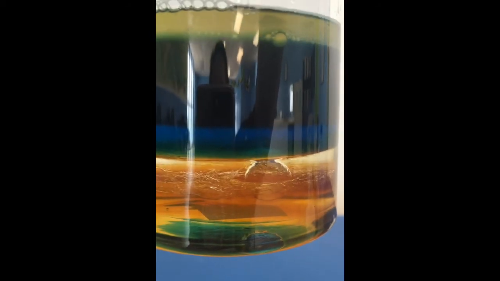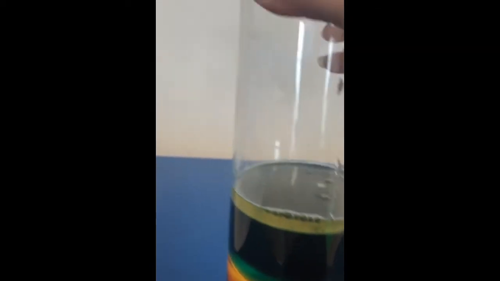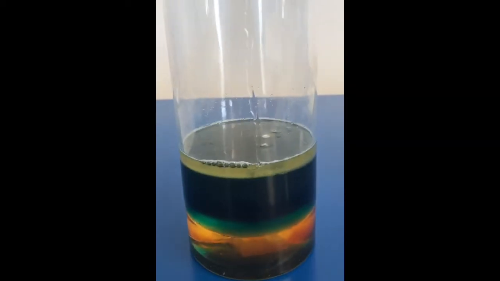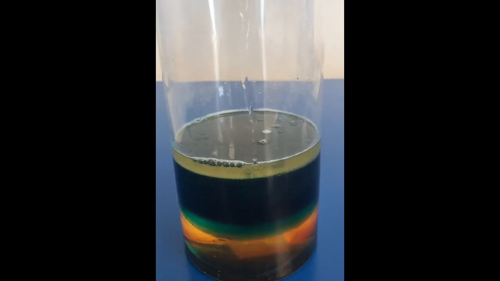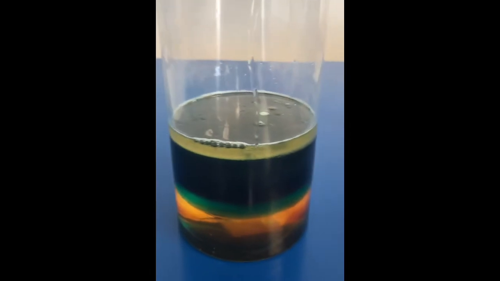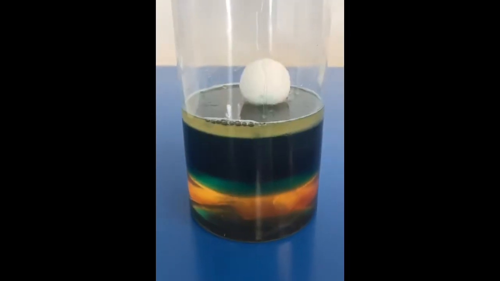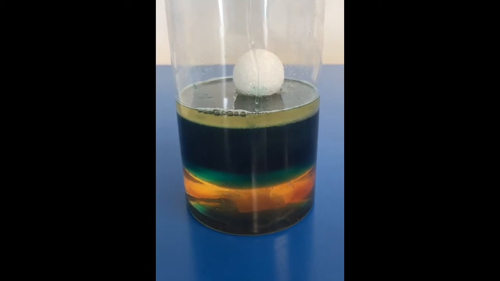Sitting on top of the honey. Or not even the top. It's trying to make its way even further down. All right. Let's see what else we have here. I have a styrofoam ball. Let's see what happens with it. It just sits right on top of the oil.